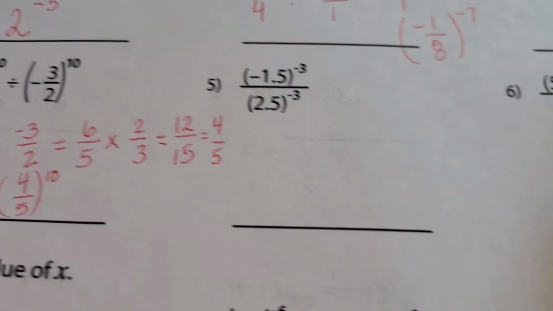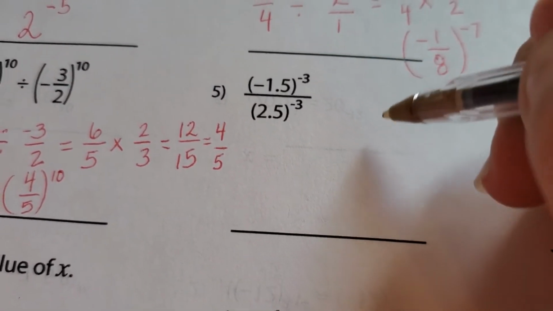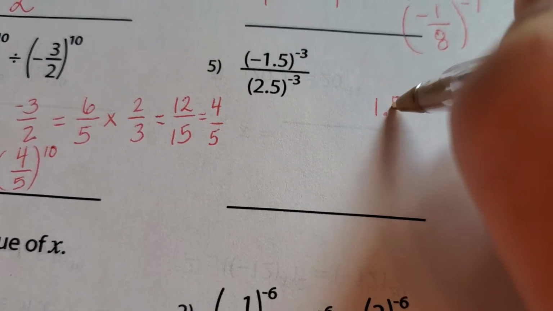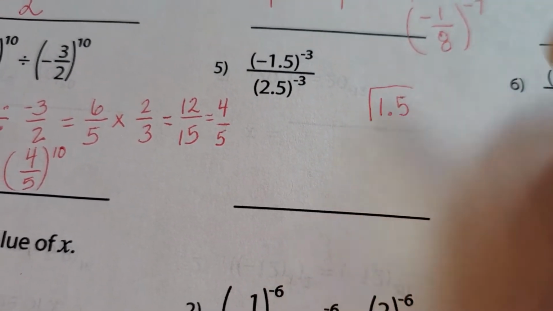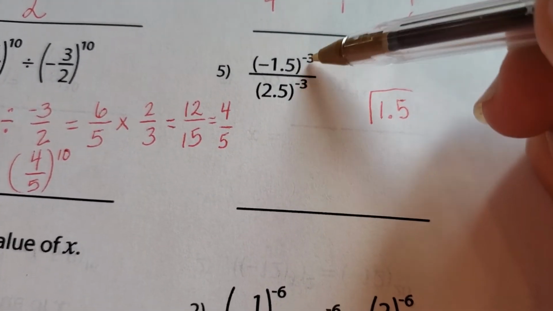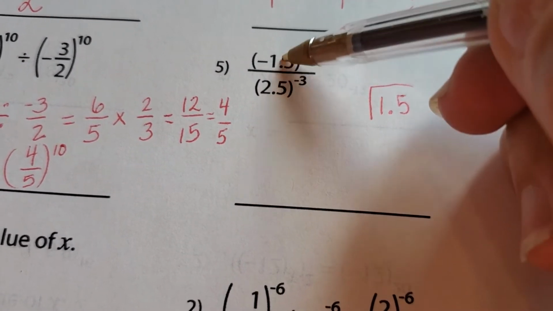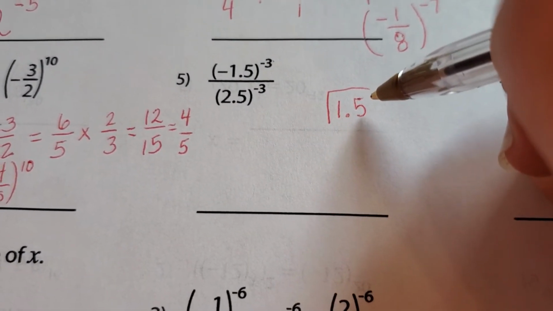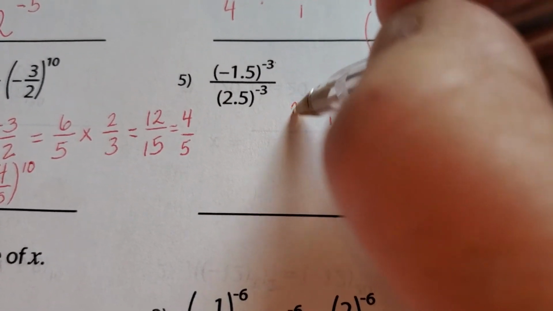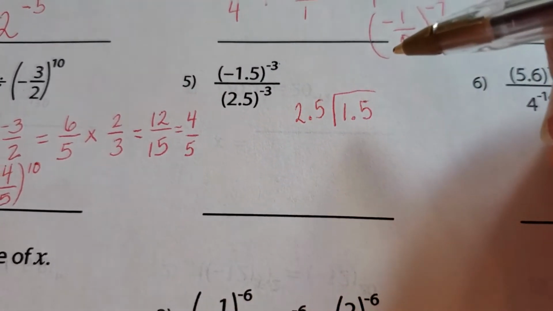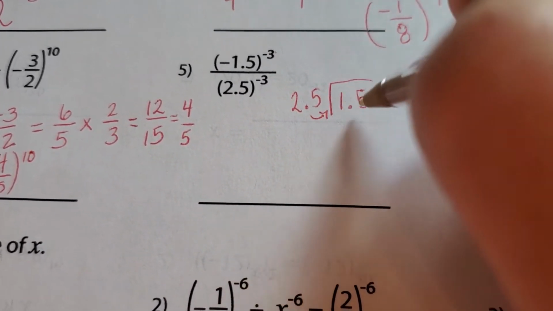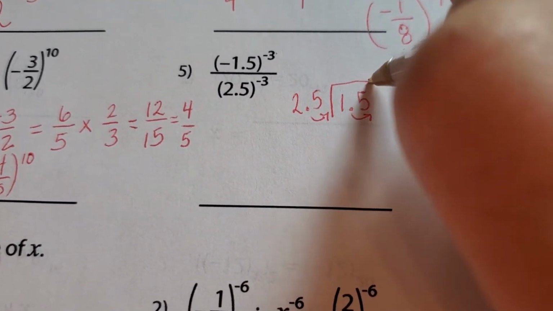Okay, question number 5. We've got decimals this time. So I'm going to show you with long division, but you're welcome to use a calculator if you'd like. So notice these do have the same exponents. So now I'm going to divide those decimals. So it's 1.5 divided by 2.5. Okay, and I know that's a negative, and I'll deal with that in just a couple seconds. We're going to move those decimals to the right.